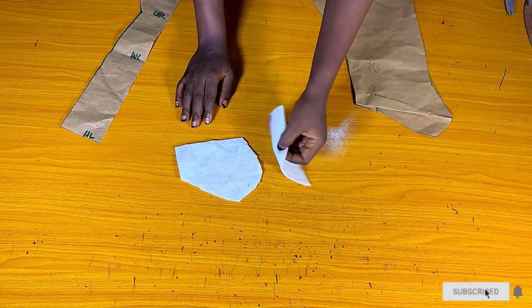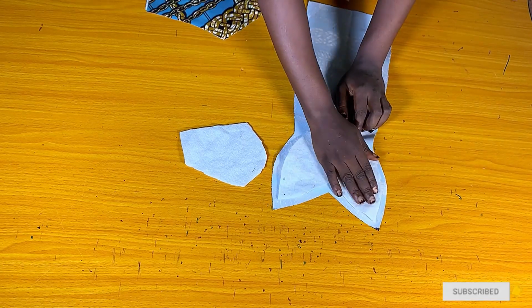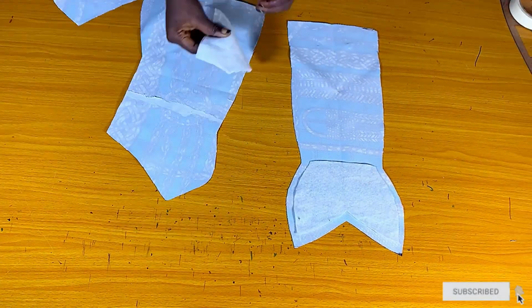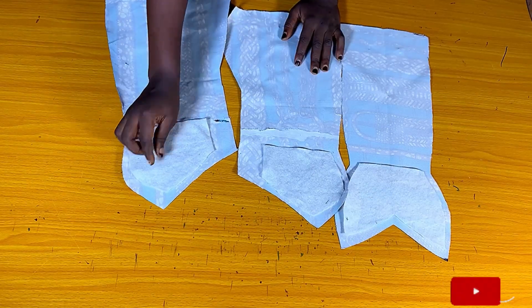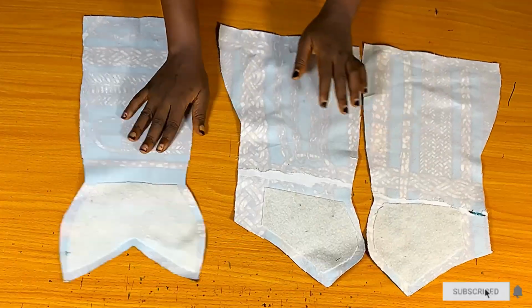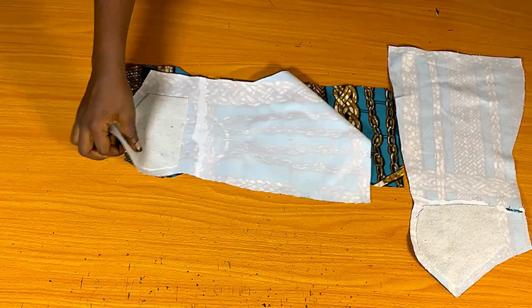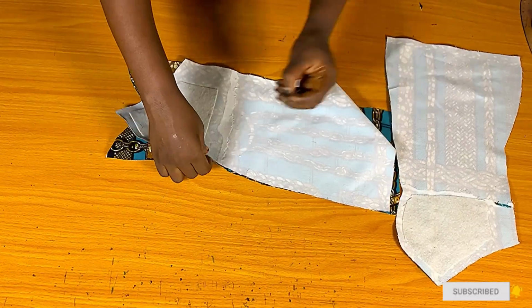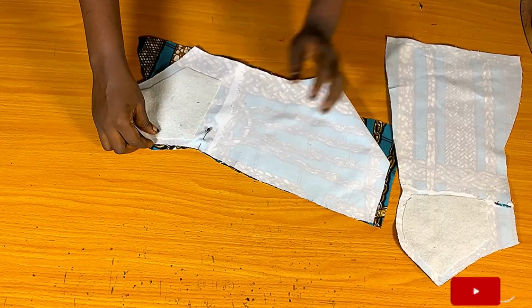After I'm done cutting out the wadding, I'm going to start placing it on top of the fabric and make sure that the shiny part is facing down towards the fabric, because the wadding has two faces. One has a gum, so the gummy part is facing towards the fabric, before I take it to the iron table to use the iron to gum it together. Before I start pinning it, I will start by pinning it from the underbust first before pinning the rest.